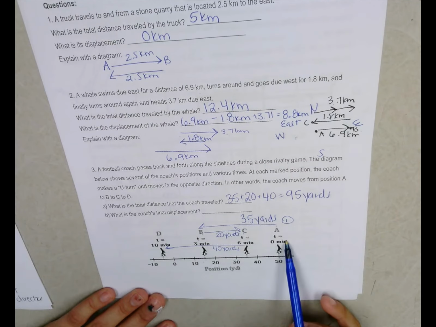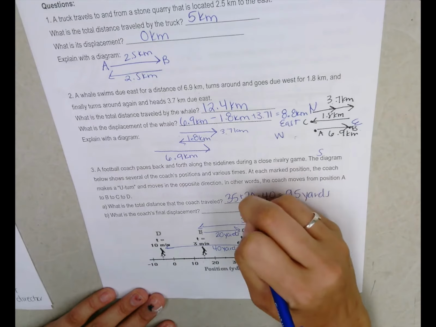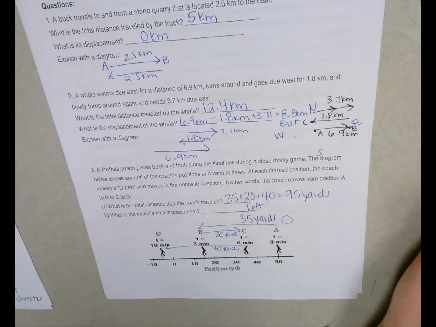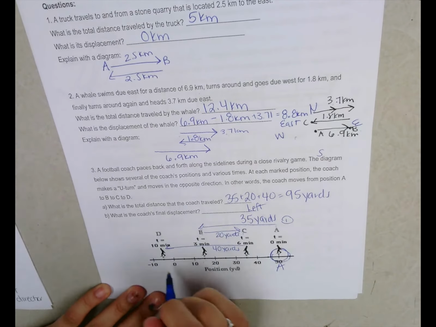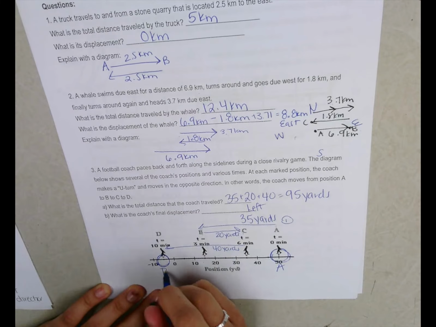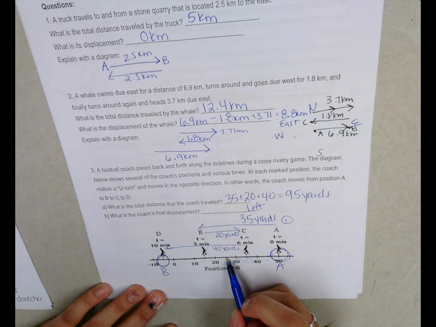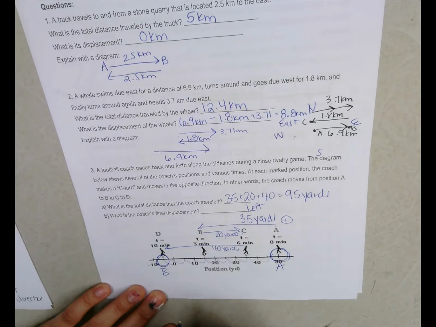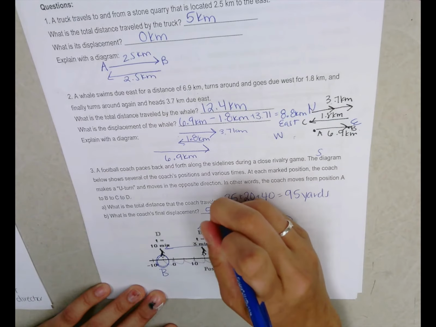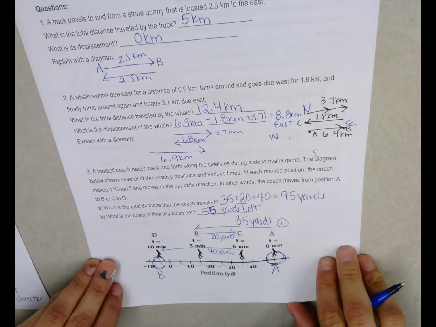From point A, did the coach go more to the left or the right? More to the left, okay? So we know that final answer is going to be to the left, but by how much, okay? We know that he started here. This was point A, and this was his final point. Well, this is the easy part. We just got to count. 5, 10, 15, 20, 25, 30, 35, 40, 45, 50, 55. So his total displacement was 55 yards to the left. Okay?